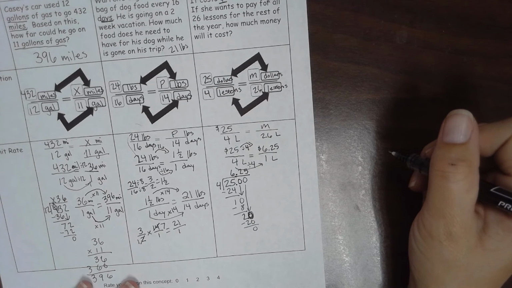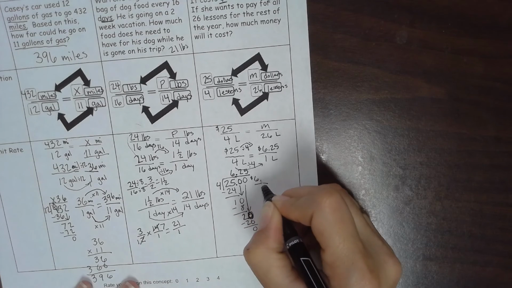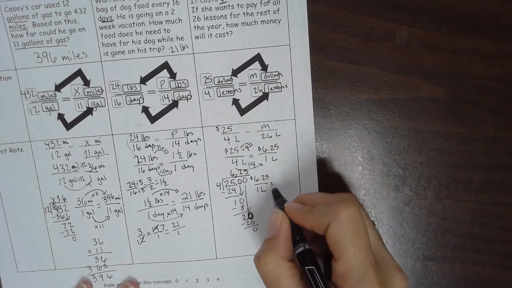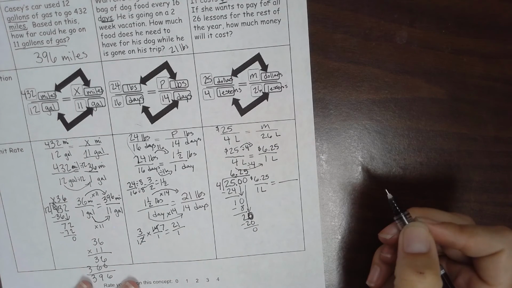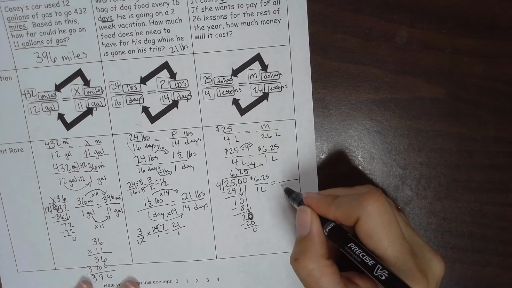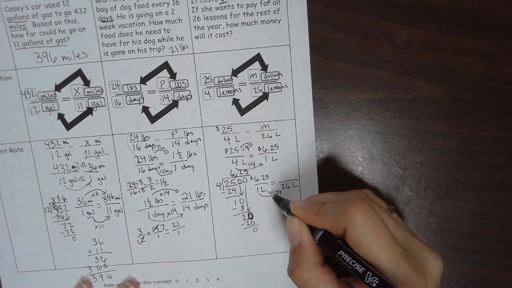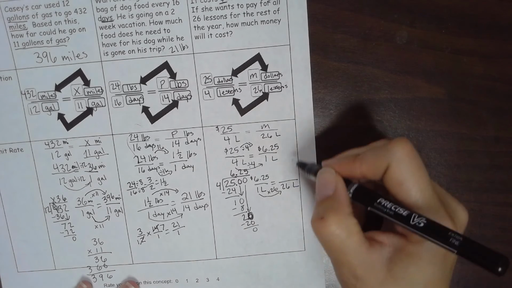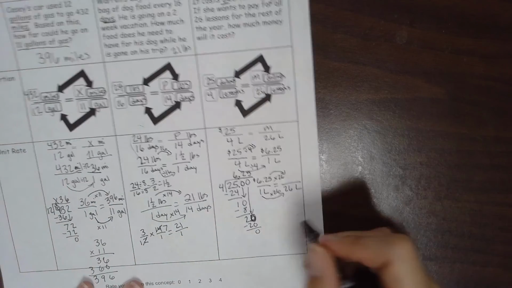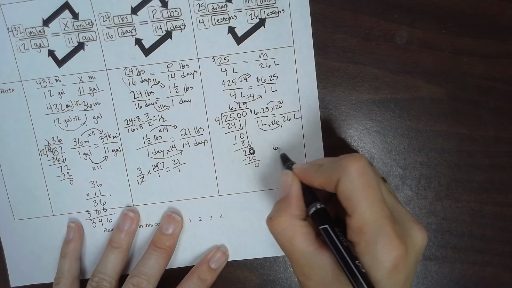Cool. Did that answer my question about how much it's going to cost her for the rest of the year? Not yet, so I'm going to use that. So $6.25 for one lesson. We're now looking at our unit rate, and we're going to transition into the unit size we want. We want 26 lessons. So now that we know for 26 lessons, I'm going to times that by 26, which means I'm going to times this by 26. All right, down here at the bottom, 625 times 26. Let's see what we get.